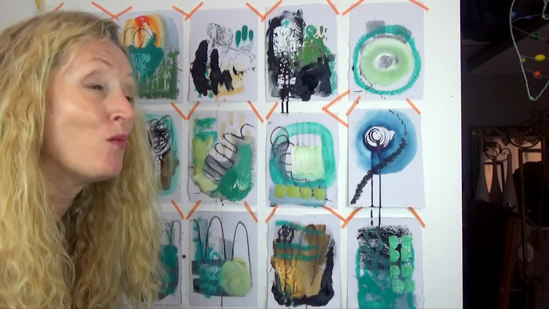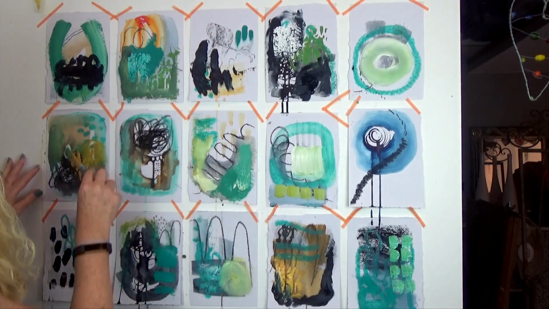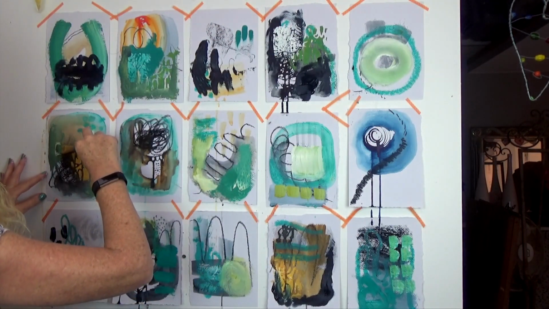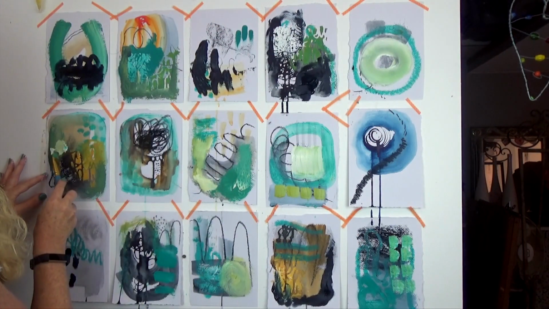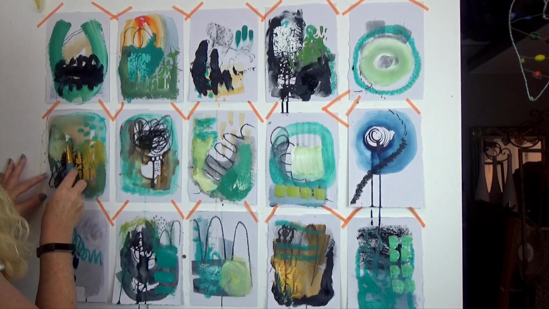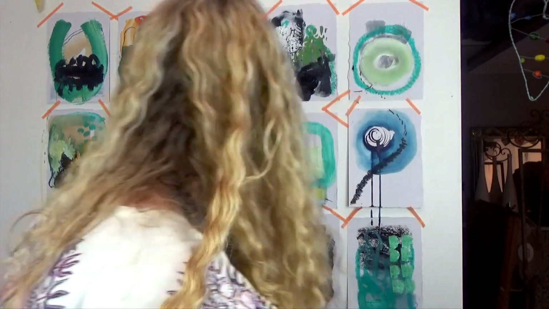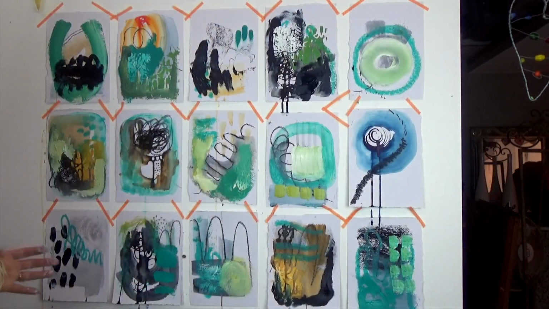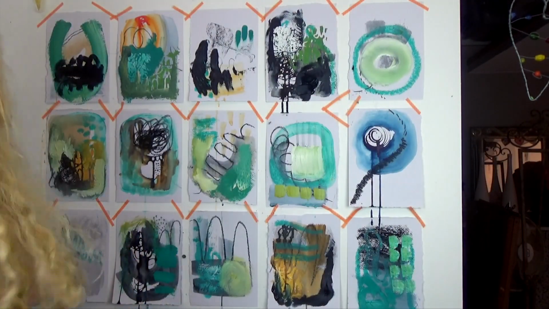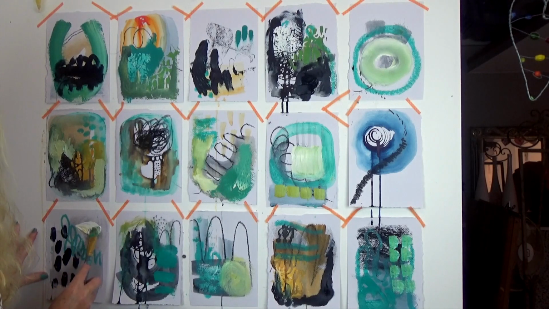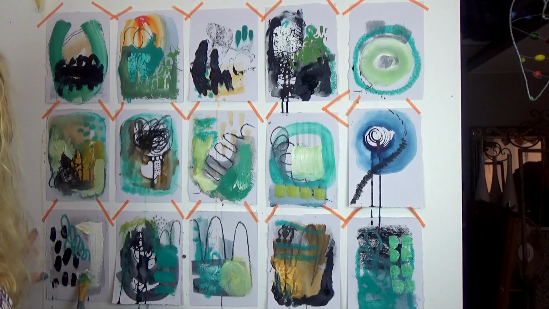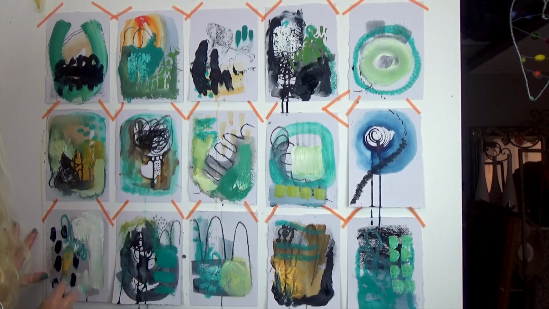Just adding in a little more white. This piece is getting slightly murky, so pushing that light. I'm coming in with a bold move over here, just to kind of change up the energy on this one because it really wasn't doing a lot for me.